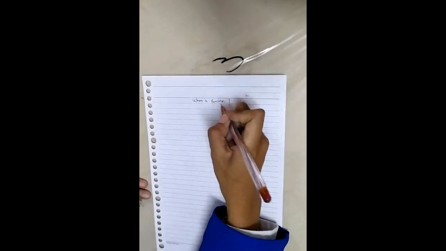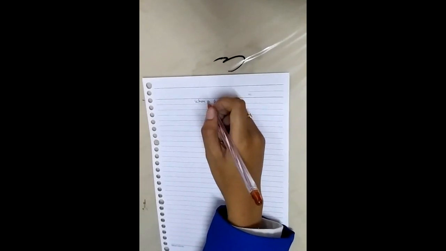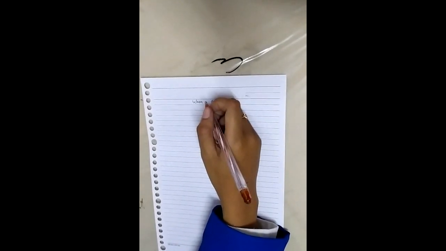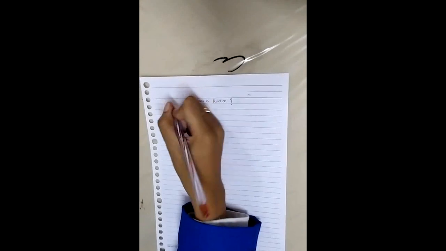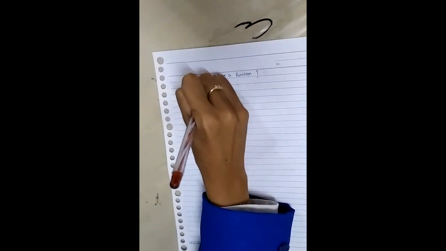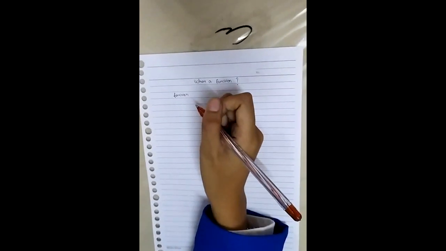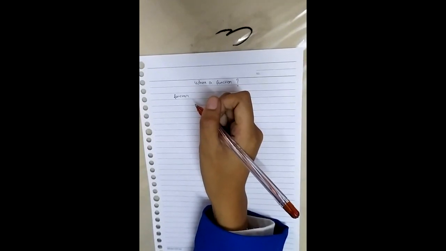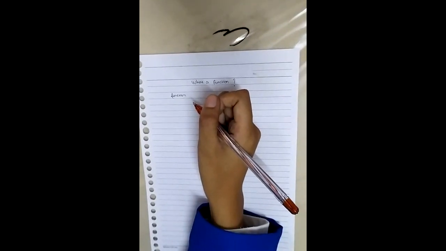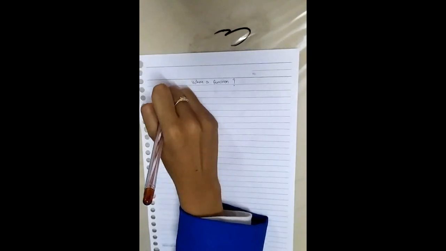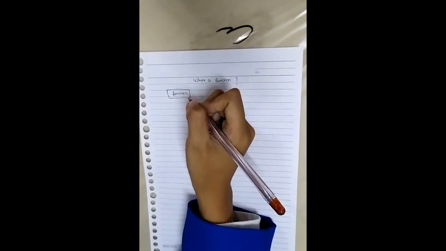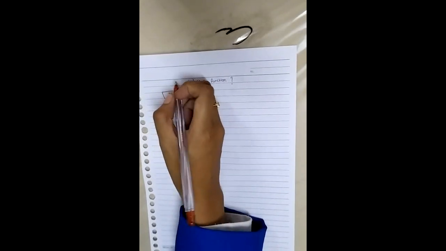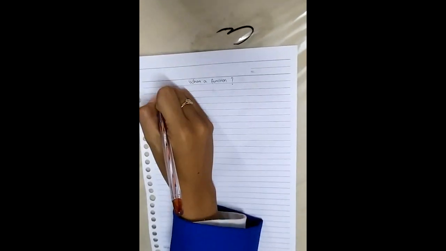Let me explain what a function is. A function, in very abstract terms right now, is something that will take an input and match on the input.